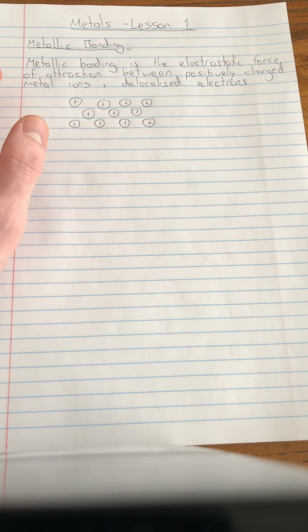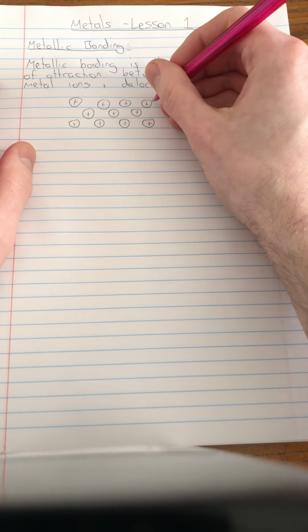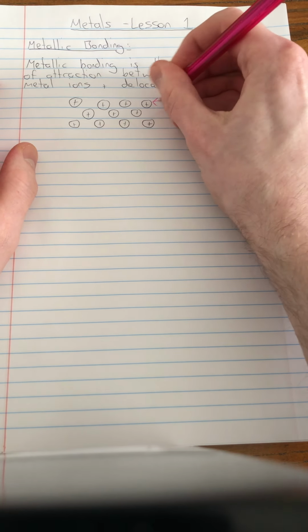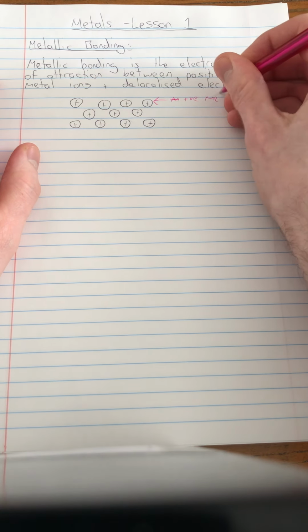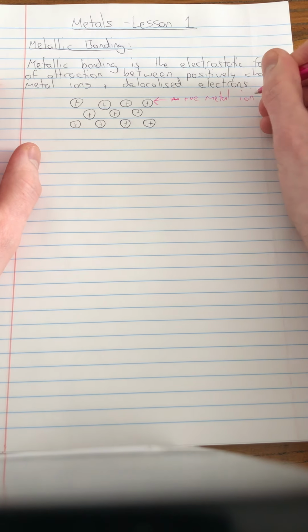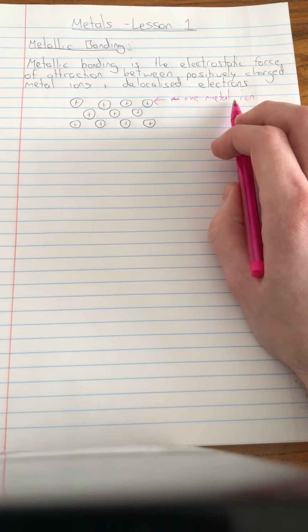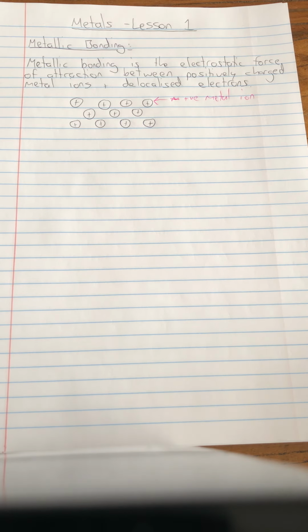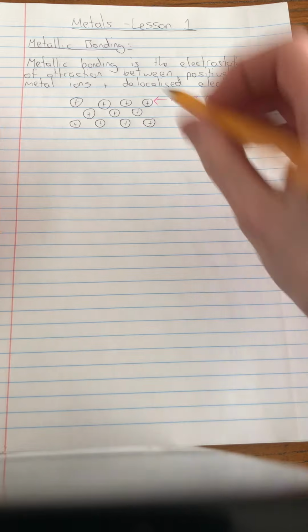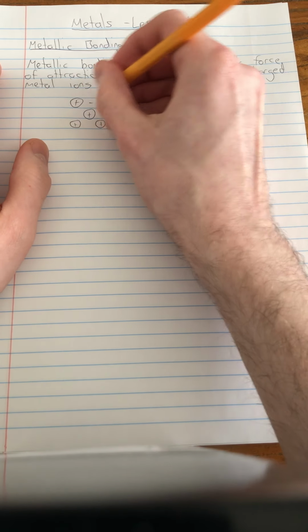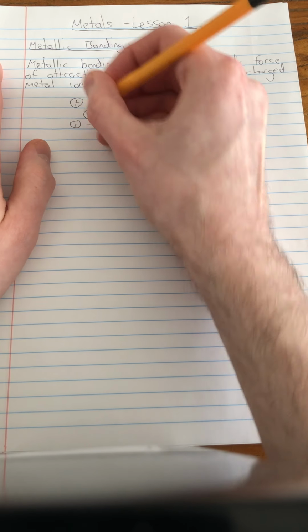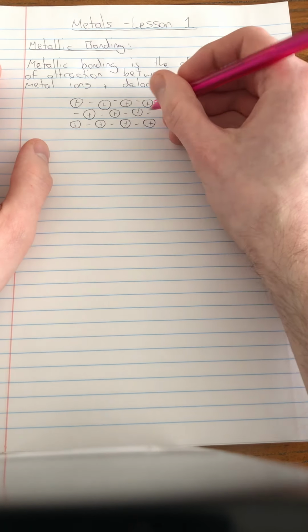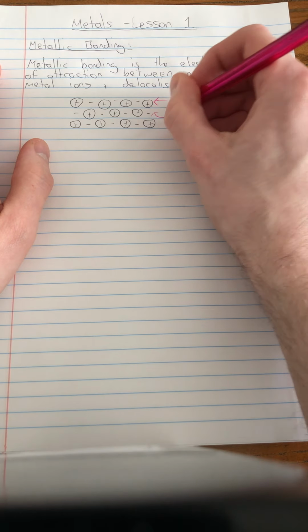If I just highlight that, there is your positive metal ion. Obviously it becomes positive because it's lost an electron, it's donated the electron into this wee sea. Now in between the metal ions you have the delocalized electrons, and the delocalized electrons make up the sea of electrons.